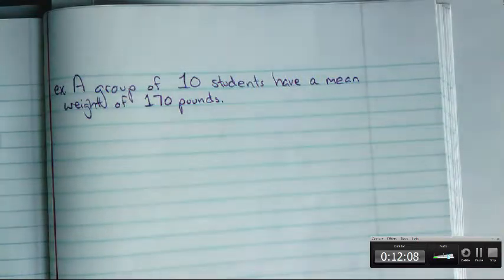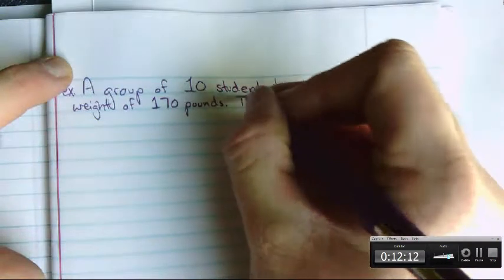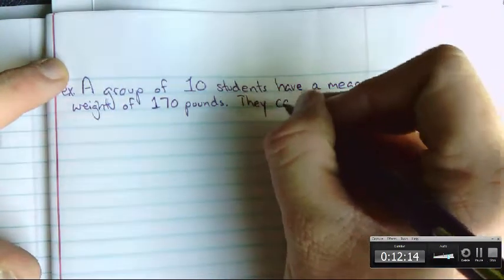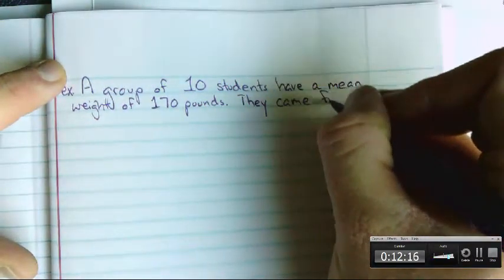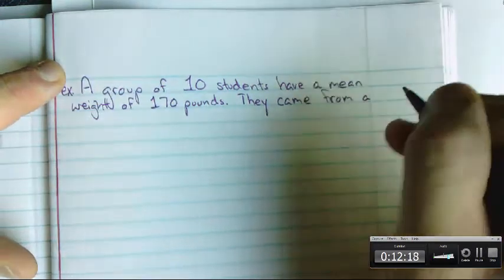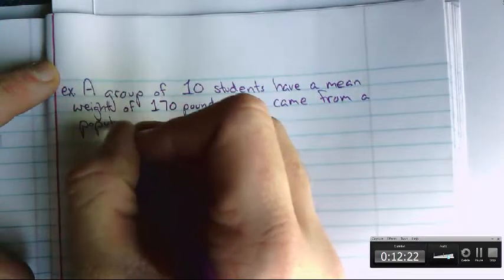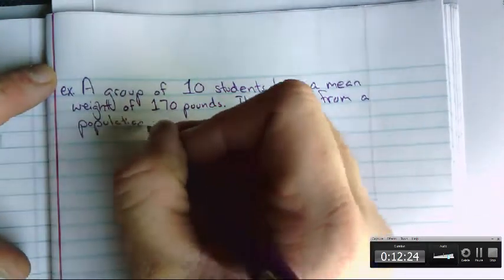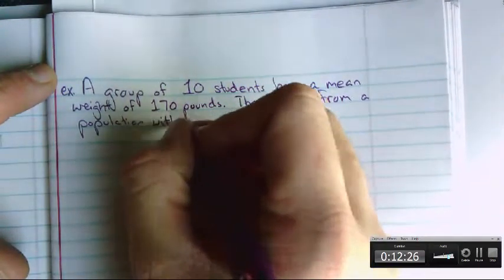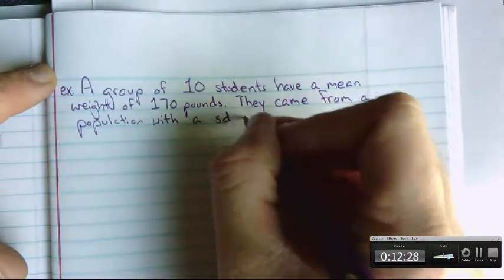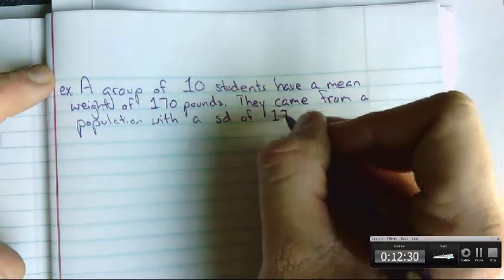A group of 10 students have an average weight of 170 pounds. Oh. Okay. I was really confused. Like, wouldn't that be a lot higher? Oh yeah, average. They came from a population with a standard deviation of 17 pounds.